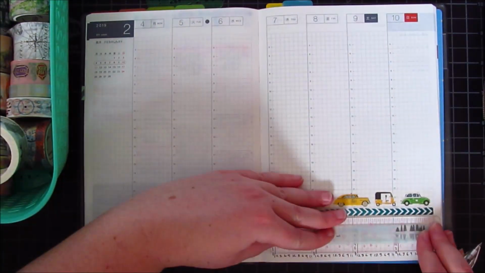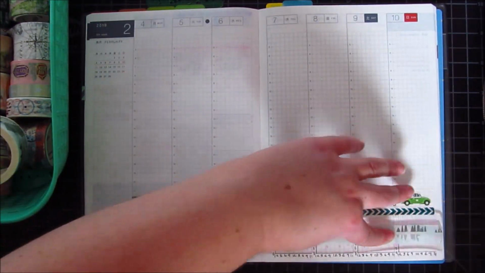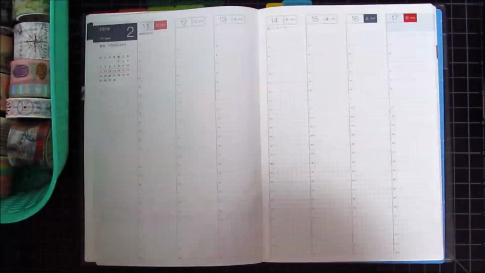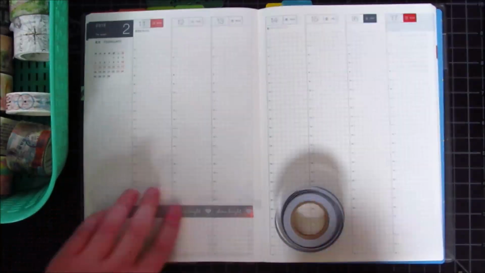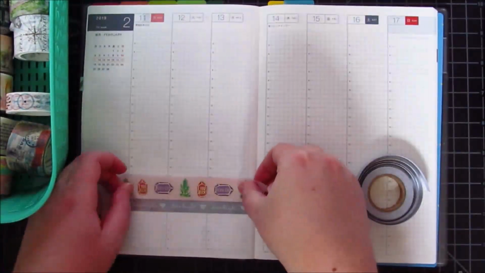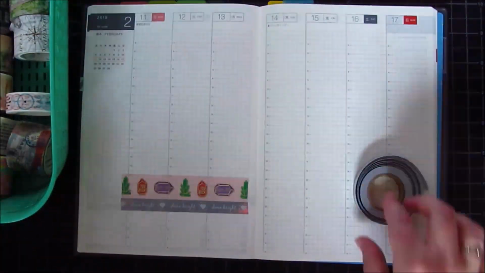But here I'm just putting in the X and Y axis. I won't do this for every day. I'll just do it for the first one just to give an idea of what I do. But I will do this every week, and I usually set it up the week before so that I can be ready to use it the following week.